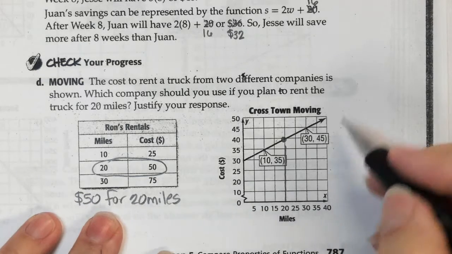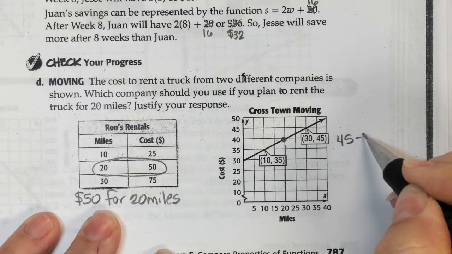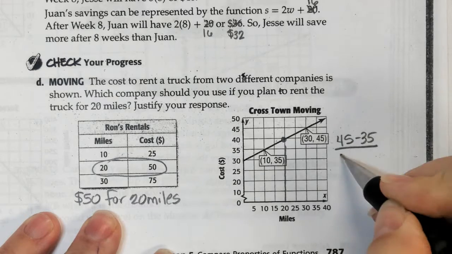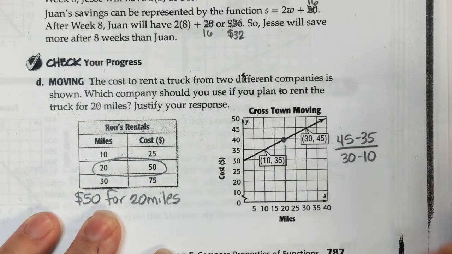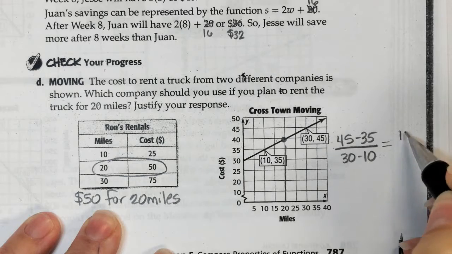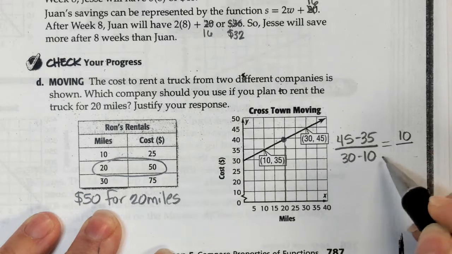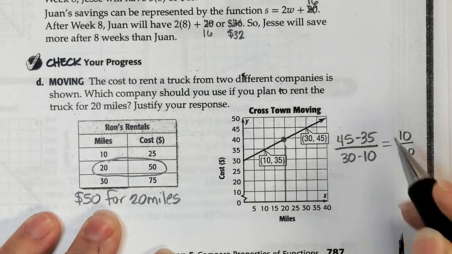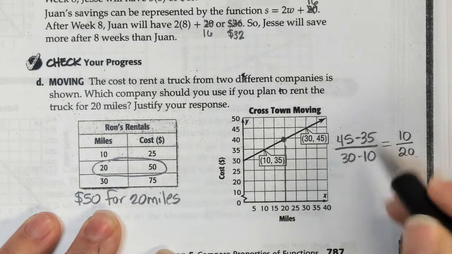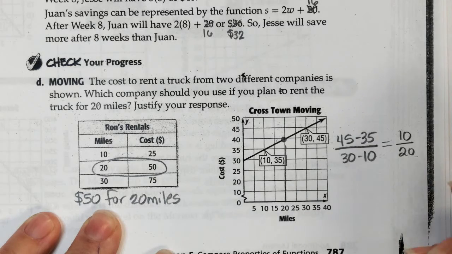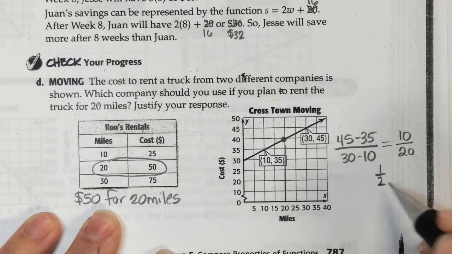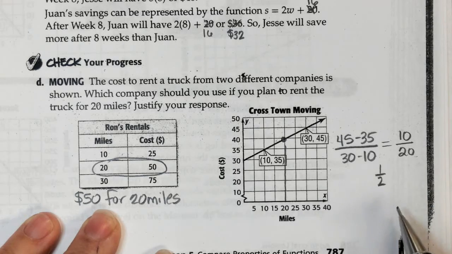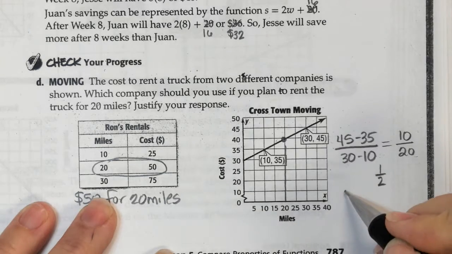Let's find the rate of change. So 45 minus 35 over 30 minus 10 is going to be 10 over 20, which is 1/2. So that means for each mile, it's 50 cents per mile.